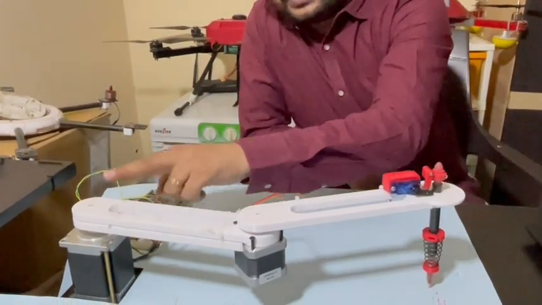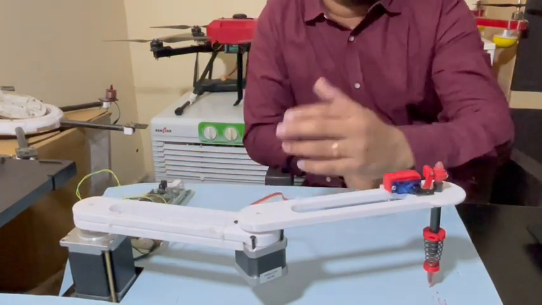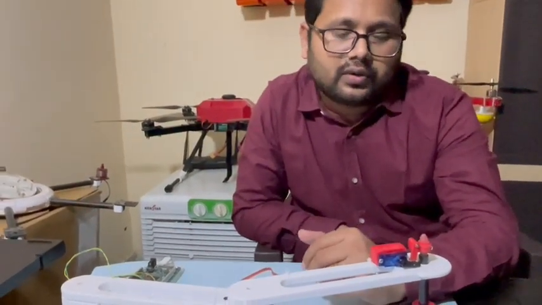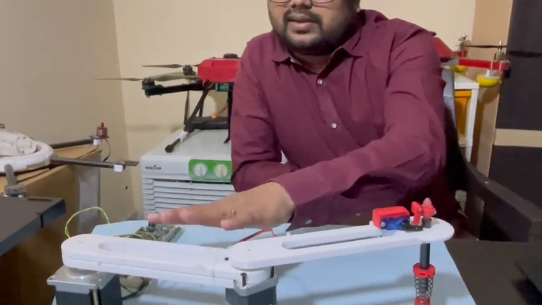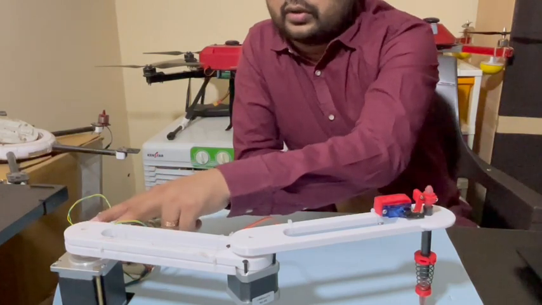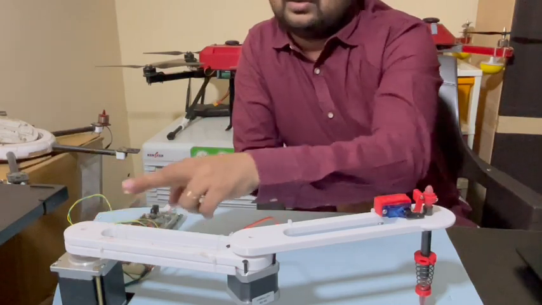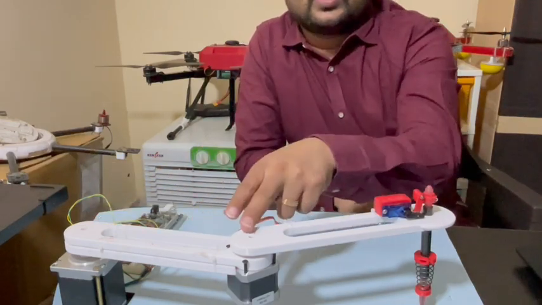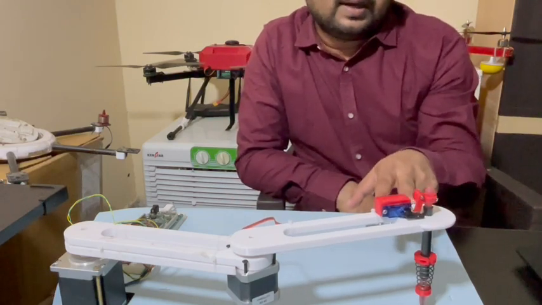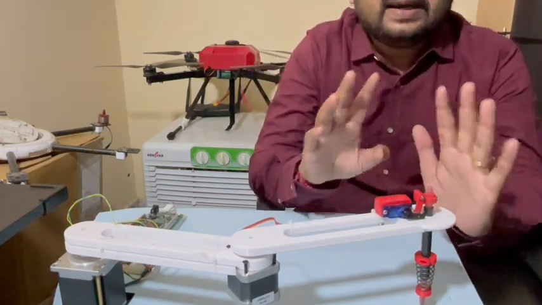Link 1 is connected with the actuator, this stepper motor, technically called an actuator. This actuator can be a stepper motor, a servo motor, or even a brushless DC motor. In my design, for simplicity, I chose this stepper motor. The stepper motor is attached with link 1 by a revolute joint. Link 1 is attached with link 2 by a revolute joint, and at the end of link 2 I attached a pen. Technically, the end of the robot manipulator is called the end effector.